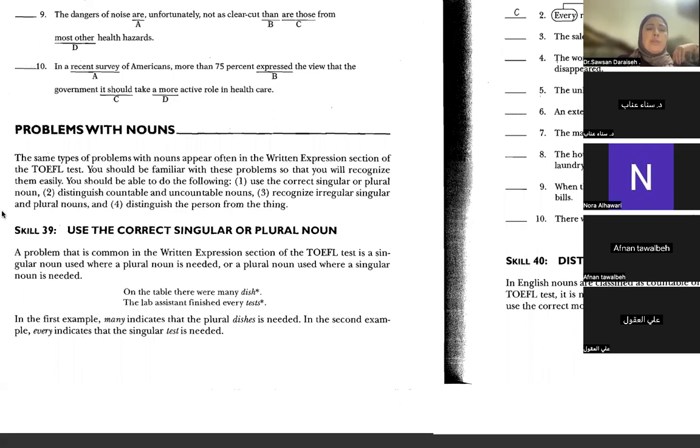Now let's focus on skill 39, which is what? Use the correct singular or plural noun. A problem that is common in the written expression section of the TOEFL test is a singular noun used where a plural noun is needed. What does that mean? Like I have "are" in my sentence.